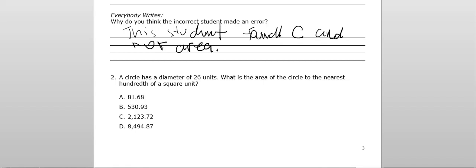Please forgive my sloppy writing here. This is a new program for me. So let's try one of these.